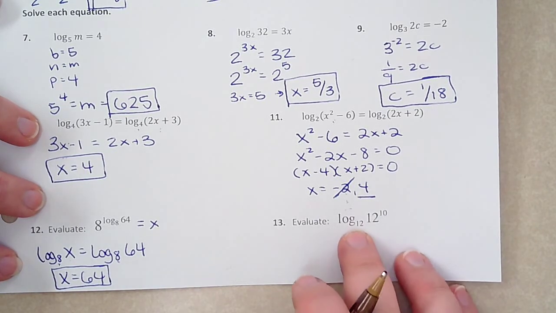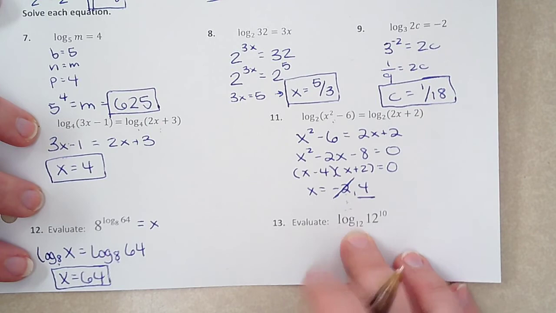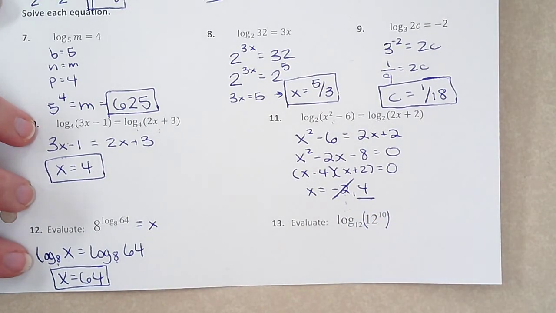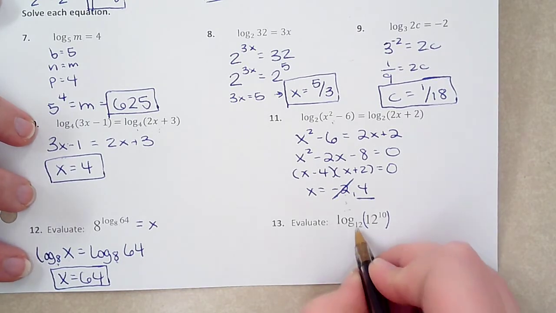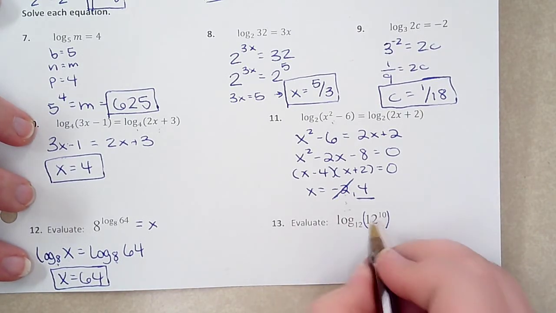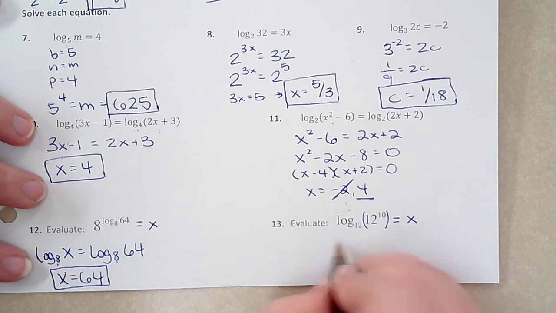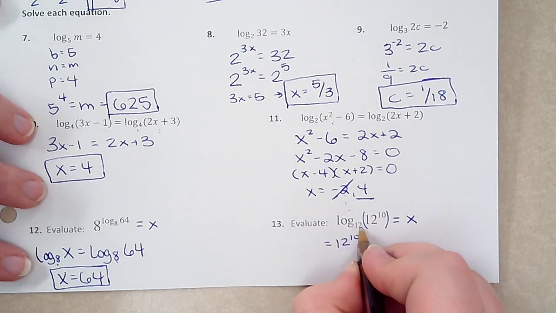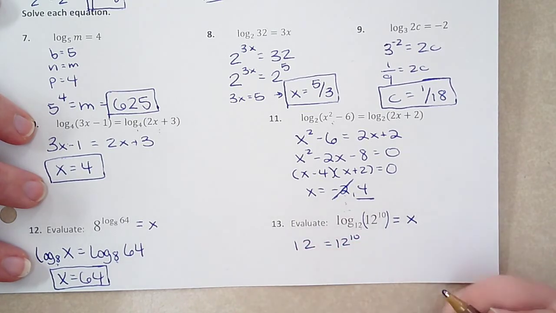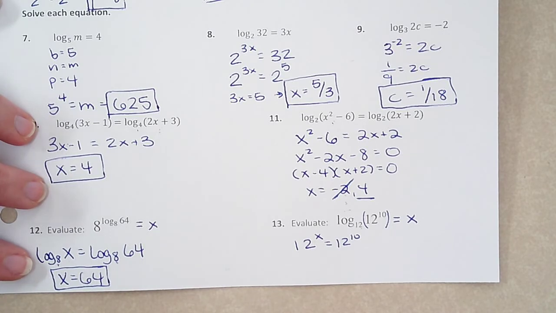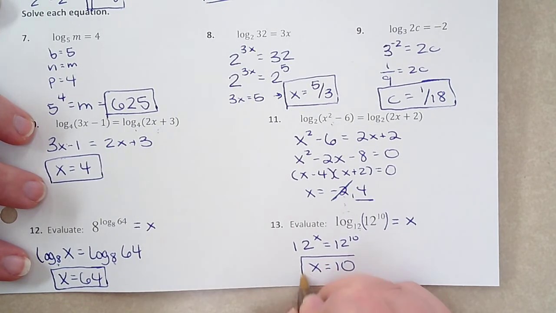Same thing over here. We're starting in log form, and now we're jumping up to exponential form. So, change of base here. My 12 to the 10th goes over into my n condition, and my 12 becomes my base, and my p becomes my power. So 12 to the x equals 12 to the 10, and x equals 10.